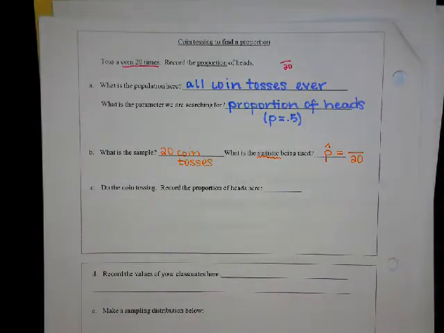So now I'm going to bring you a coin, unless you have one, but I've learned in the last few years, kids don't have coins like they used to. Toss it 20 times, keep track of how many heads you get.